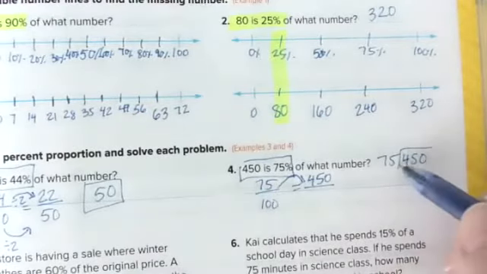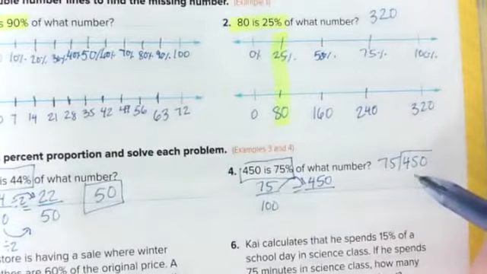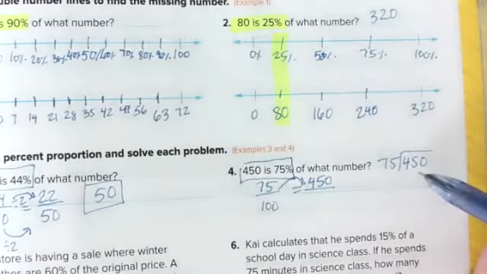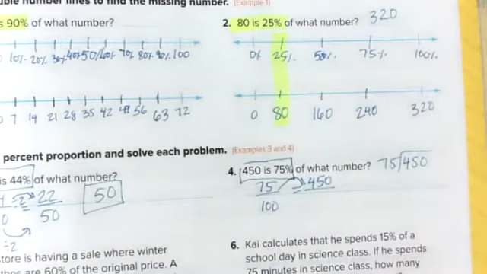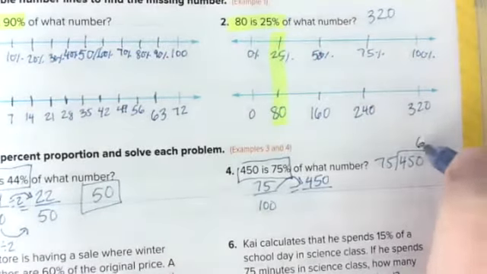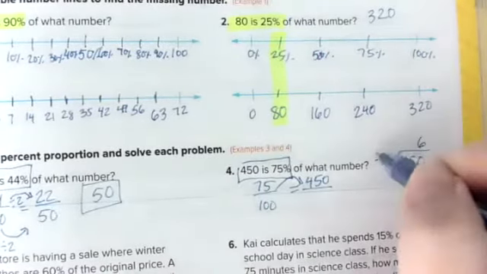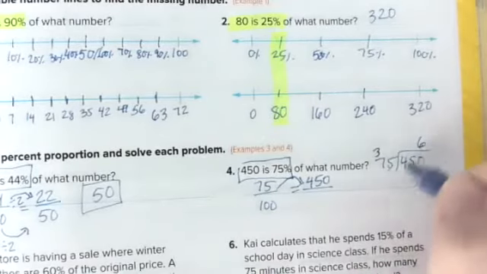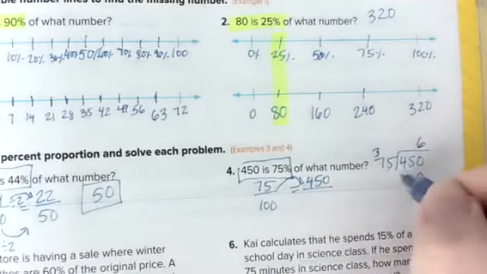Okay, I know 75 will go into 150 twice, and then 4 times will give me 300. So that is going to go in 6 times. And then we can just double check that. 6 times 5 is 30. Write the 0, carry the 3. 6 times 7 is 42, plus the 3 we carried is 45.